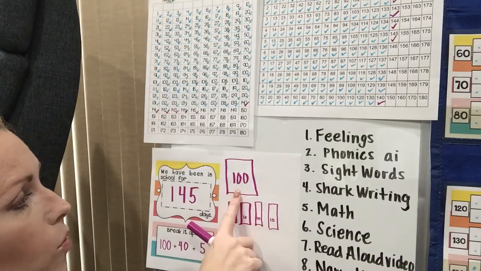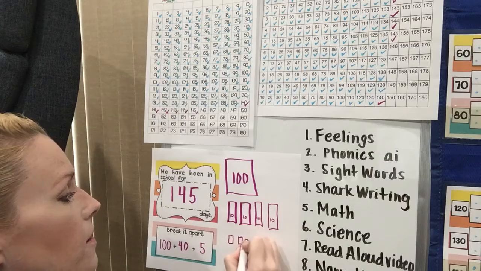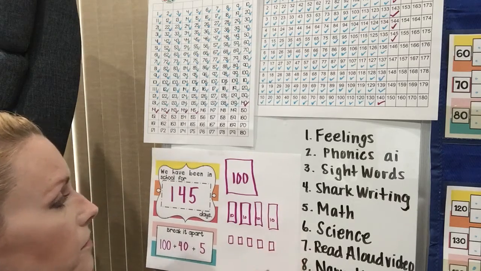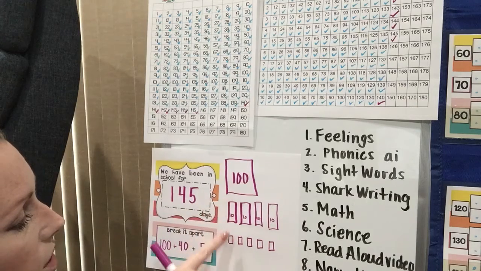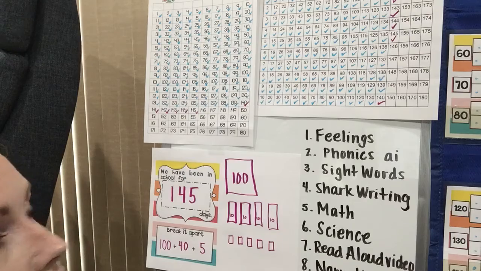This is a group of 100. And then I need 5 ones. So 100, 40, 41, 42, 43, 44, 45, 145.